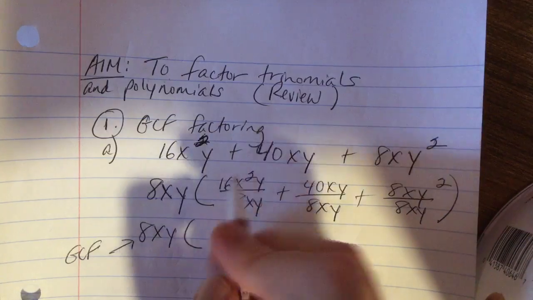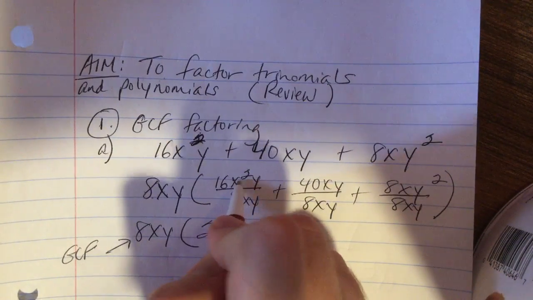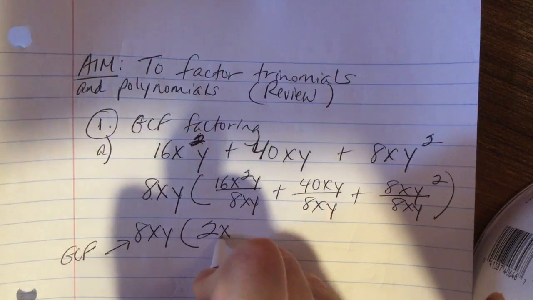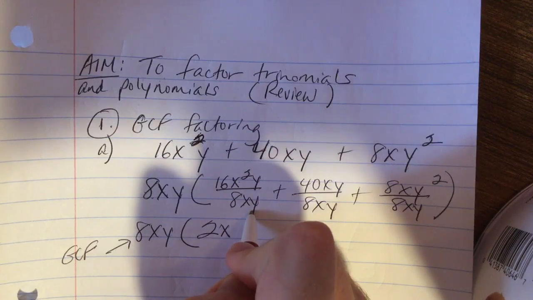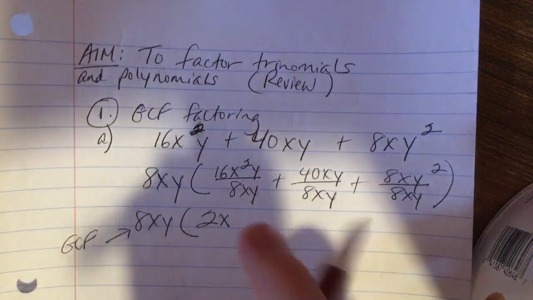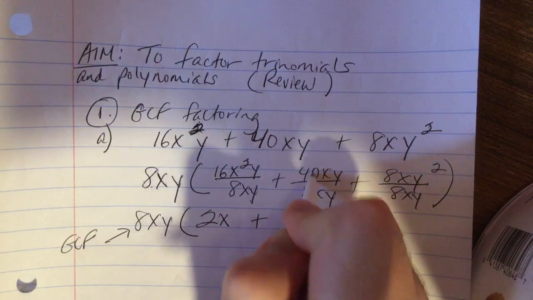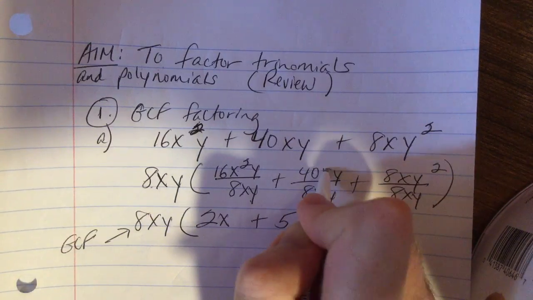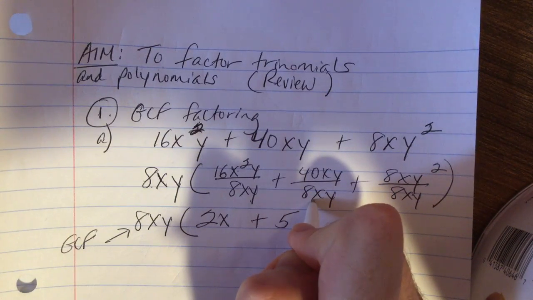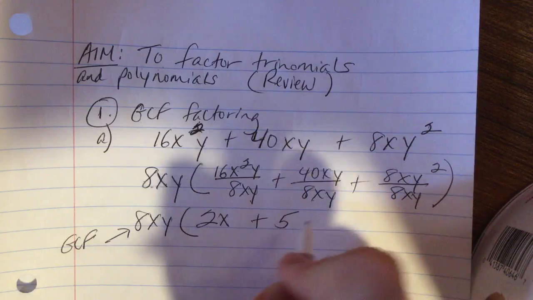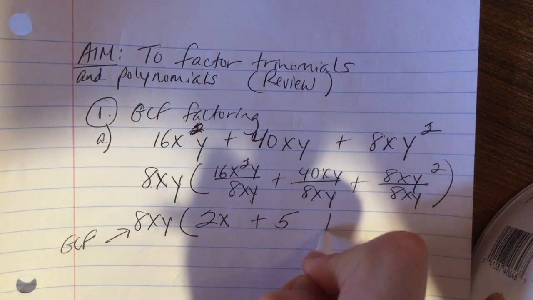16 divided by 8 would be 2. X squared divided by x would be x. And y divided by y would cancel out. Bring down the plus sign. 40 divided by 8 would be 5. X divided by x would be canceled. And the y divided by y would cancel out too. Bring down the plus sign.